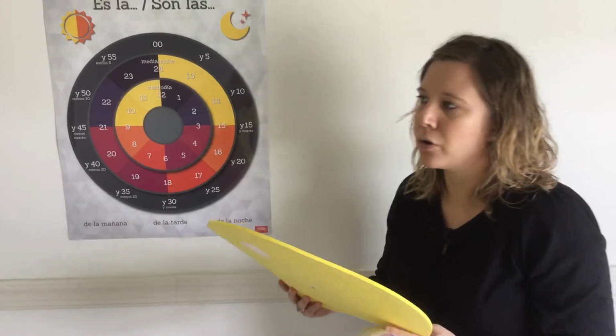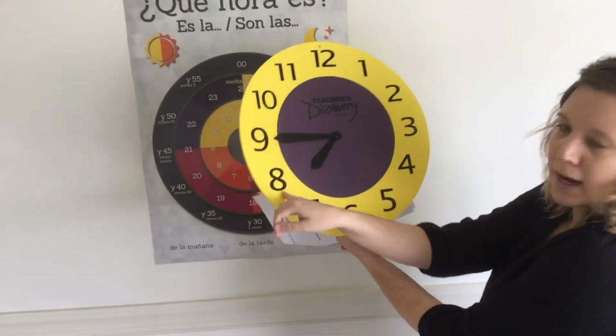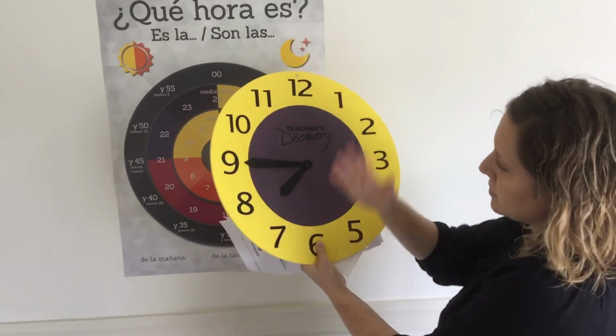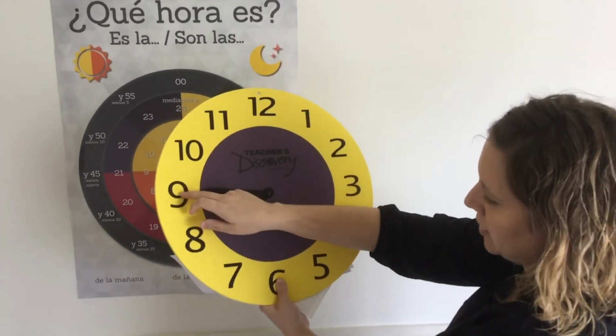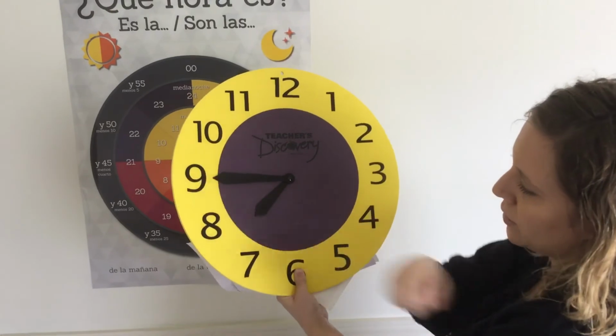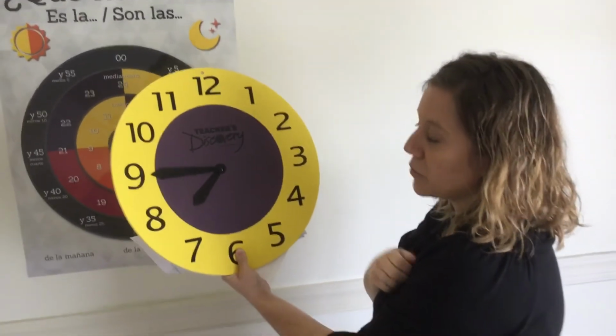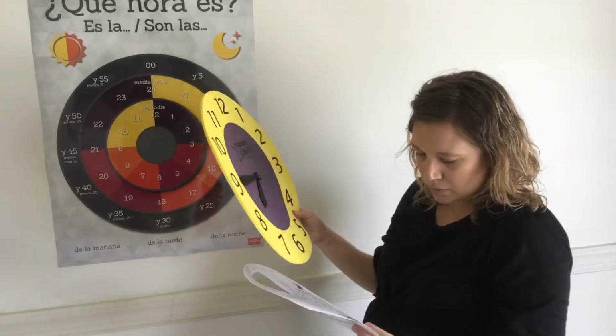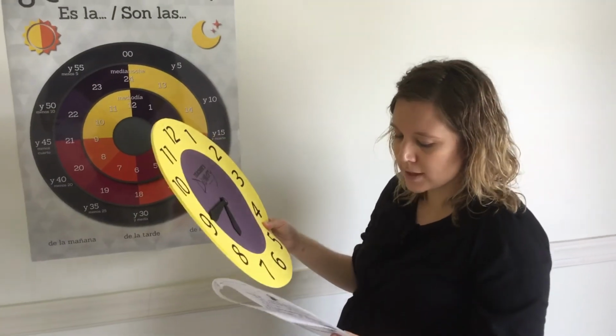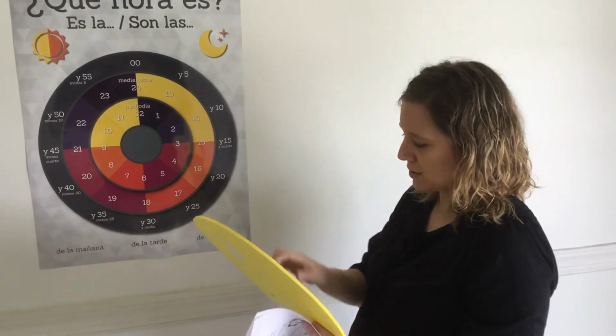So you've got to think, 8 is the next hour, okay? And I'm subtracting 15. 1, 2, 3, 5, 10, 15. So it's going to be 7:45. Son las 8 menos cuarto or son las 8 menos 15. We'll do one more. If I said son las 3 menos 5.